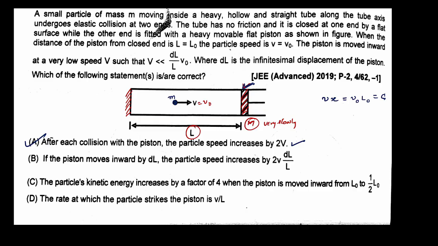If the piston moves inward by dl, then the particle speed increases by 2v dl by l, it seems. So we'll just check how this works. Now if you remember this result directly, then you can just say dv into x plus v into dx should be equal to 0, right?